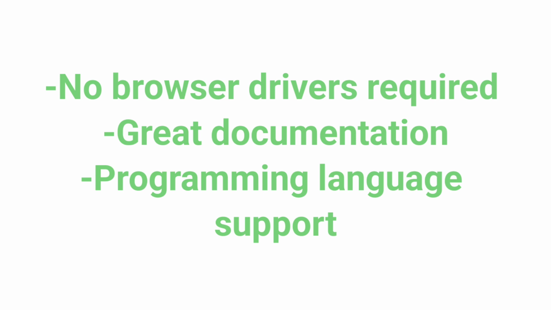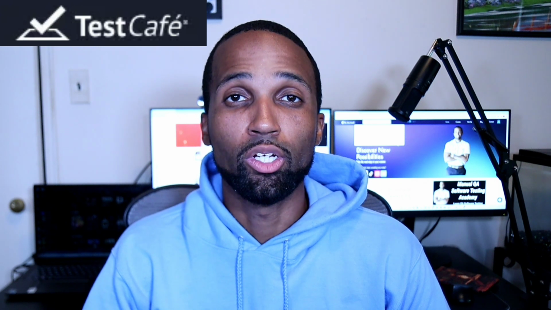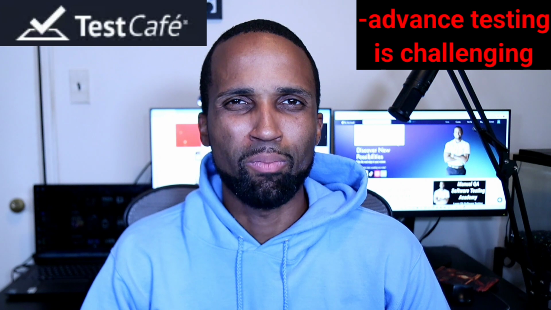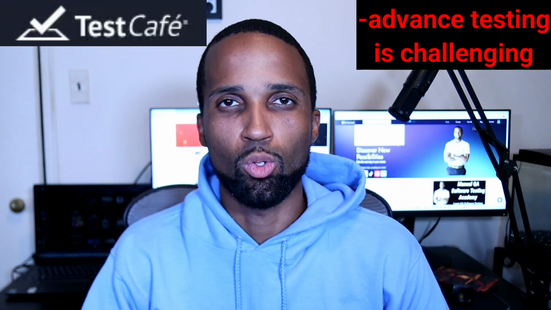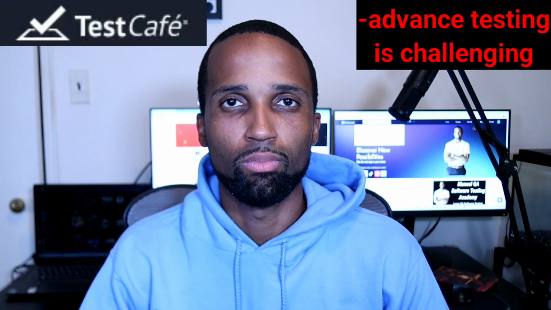It also provides a lot of documentation in case you need help, as well as allow support for different programming languages. Now, what are some of the cons? Doing advanced testing can be kind of challenging using this tool, but for most basic needs, it'll cover it.